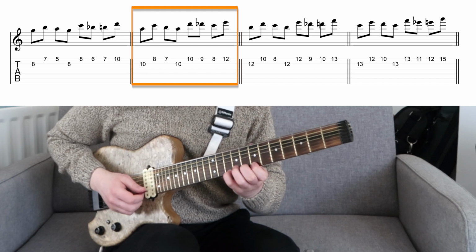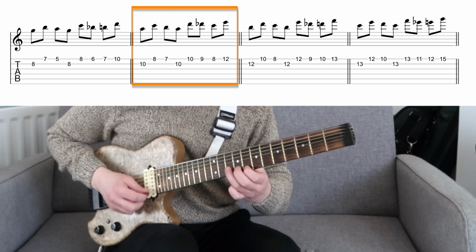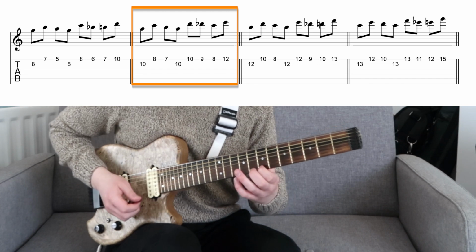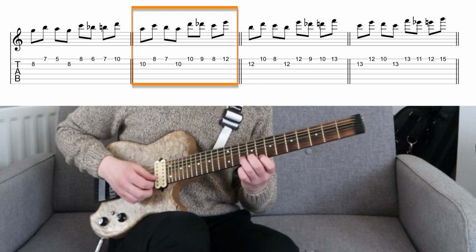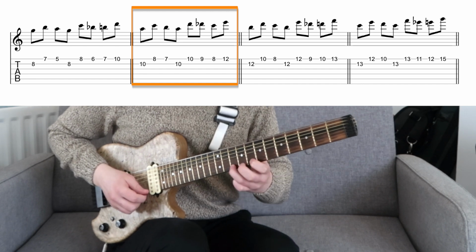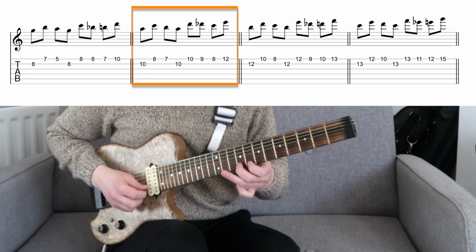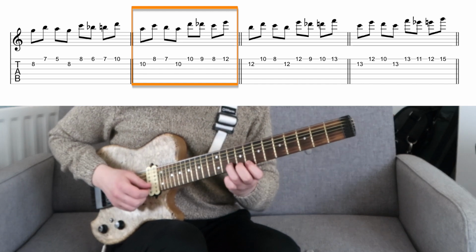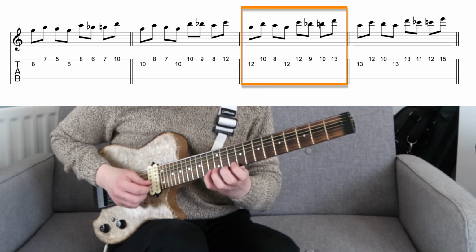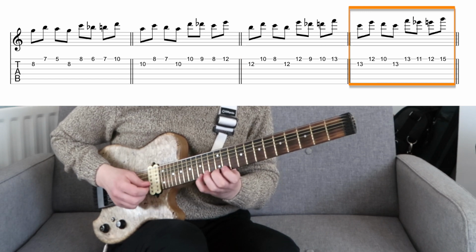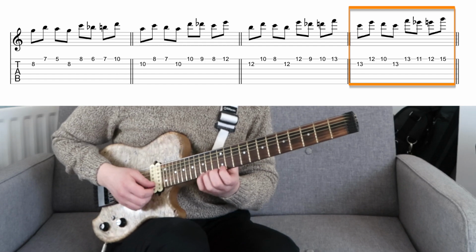Because if I approach that third, which is C, from a semitone below, that's the note B, which is a diatonic note, so it's not going to sound as juicy. Doesn't have it. Yeah, that's got it. And we're back where we started.